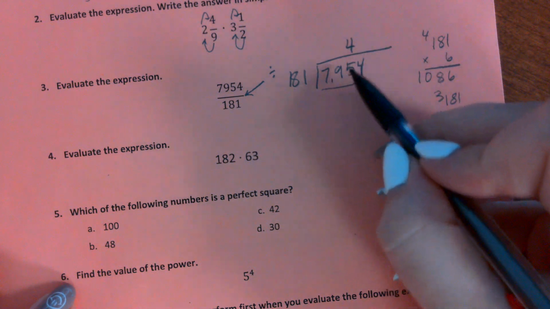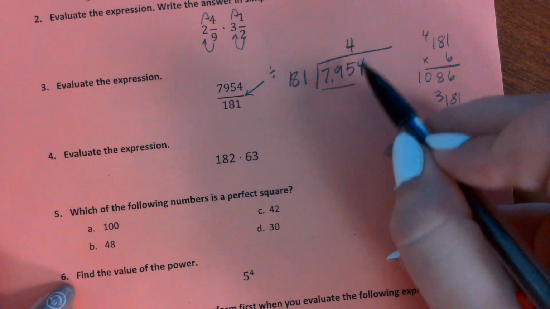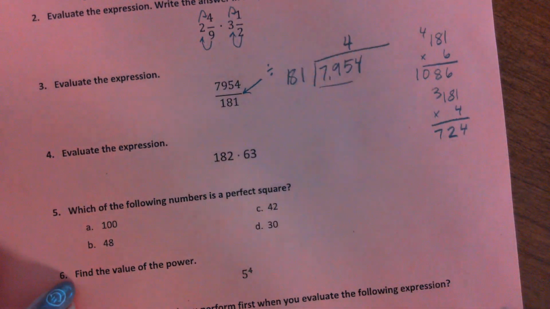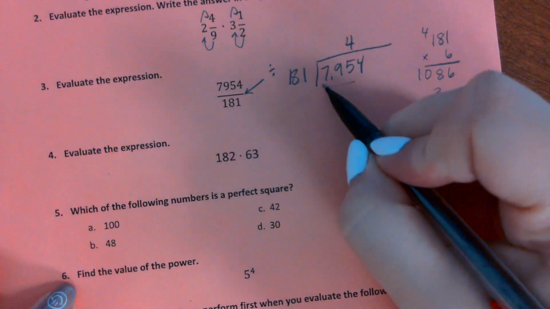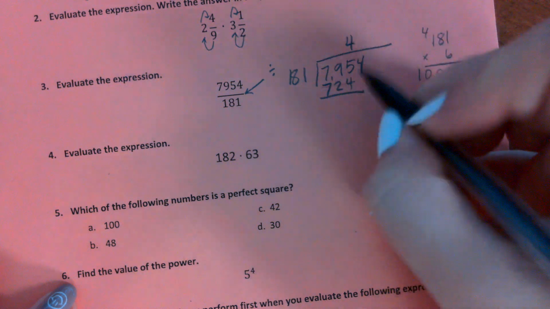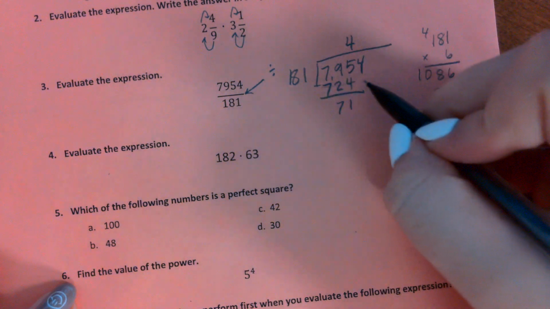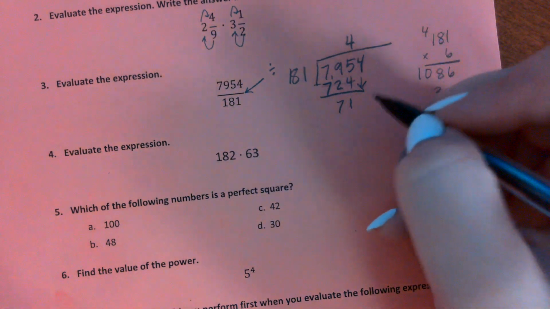We're going to put it over the 5 because that's the last number that we divided it into, right? So we just have that 4 left over. So we've got 4 times 181, which is 724. We're going to subtract: 5 minus 4 is 1, 9 minus 2 is 7, and then we're going to bring down our 4.